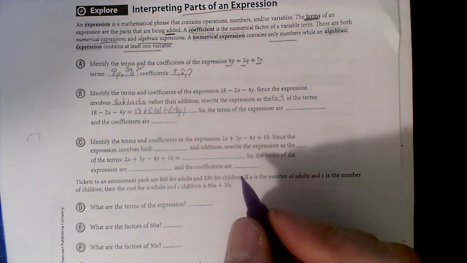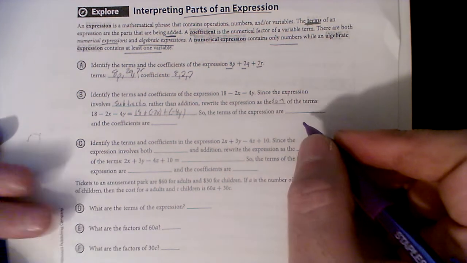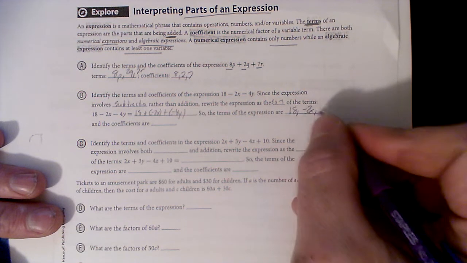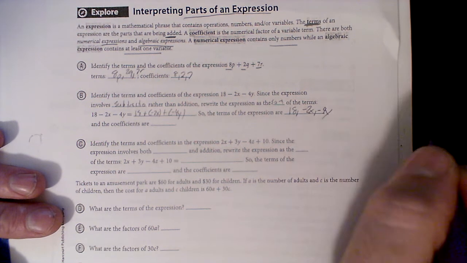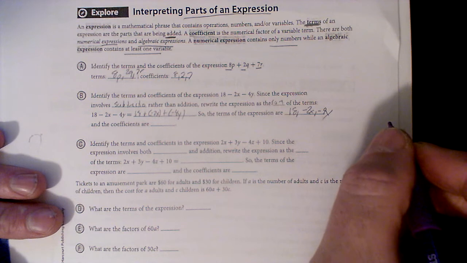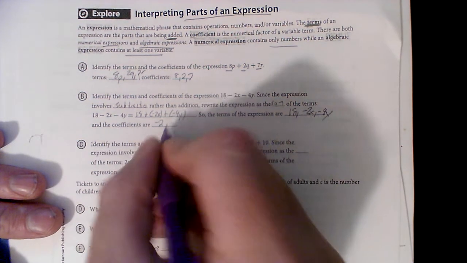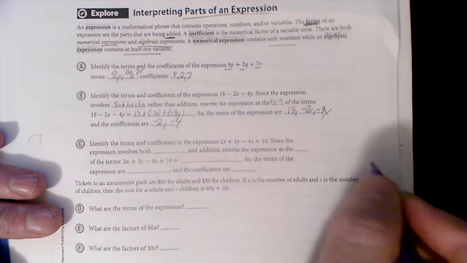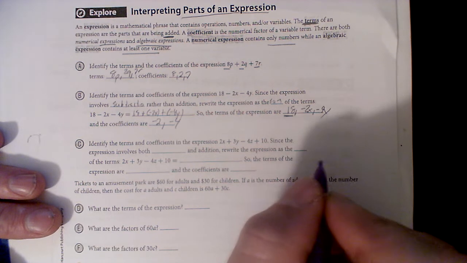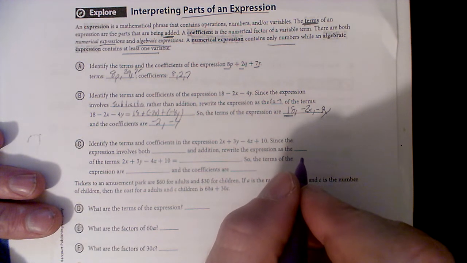So the terms of the expression, and you just have to remember to keep the signed numbers, are 18, negative 2x, and negative 4y. Those are the terms. The coefficients here are the numbers in front of the variables, so it's negative 2 and negative 4. There are some situations where 18 would count as well, but since right now there's no variable with the 18, we're just going to call that a constant and not a coefficient.